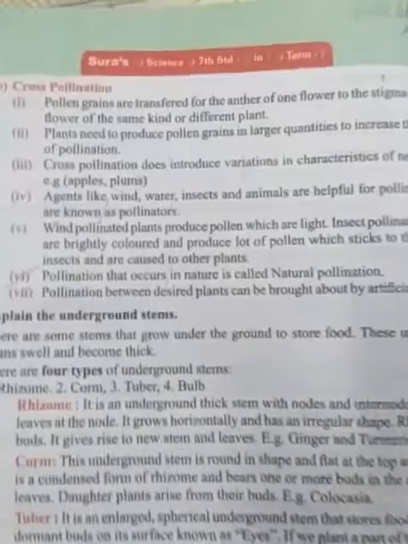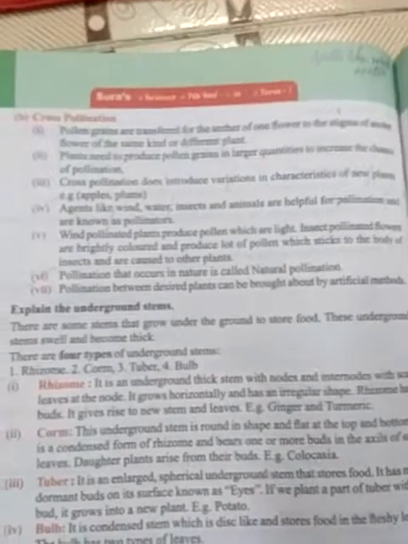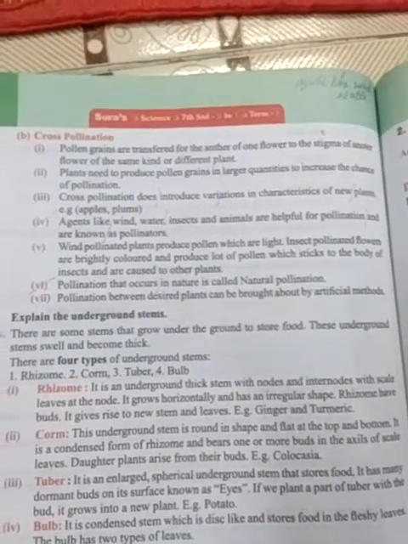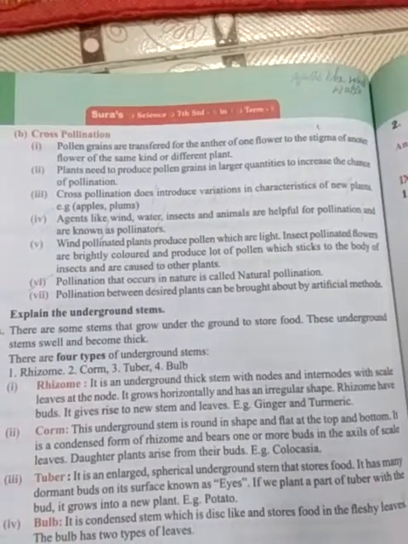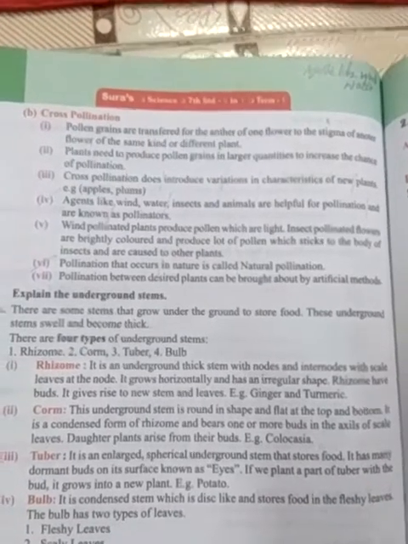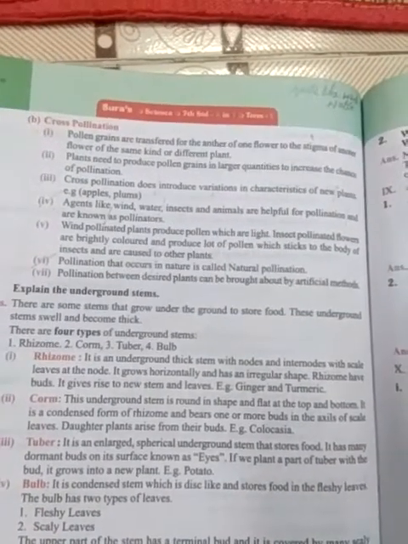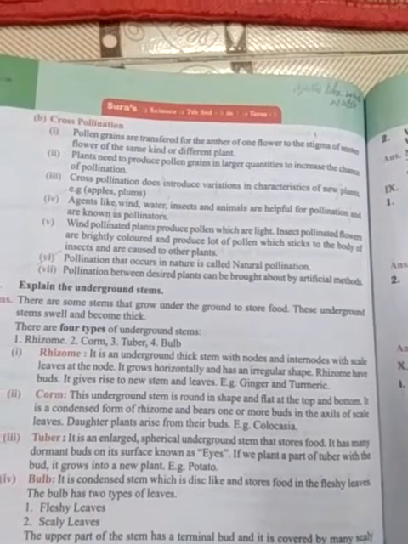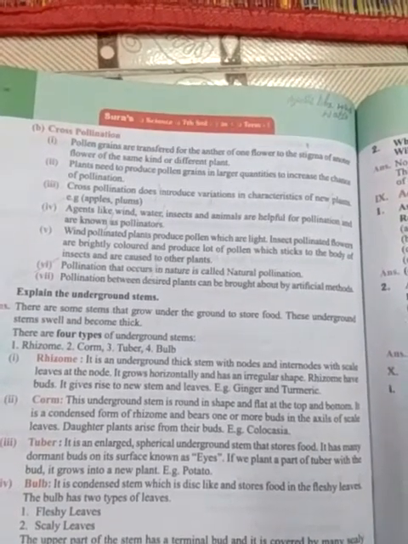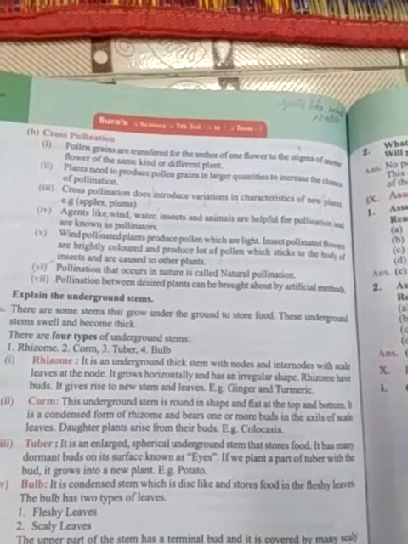So second question. Explain the underground stem. There are some stems that grow under the ground to store food. These underground stems swell and become thick. There are 4 types of underground stems: rhizomes, corm, tuber, bulb.